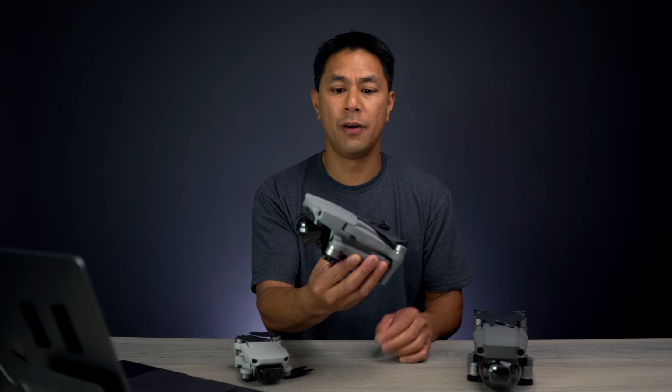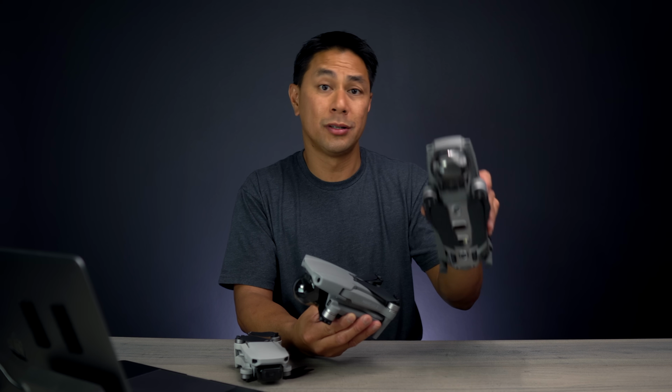Now, I was also able to shoot on some of the flat profiles on the Mavic Air 2 in D-Cinelike, as well as the Mavic 2 Pro with D-Log.